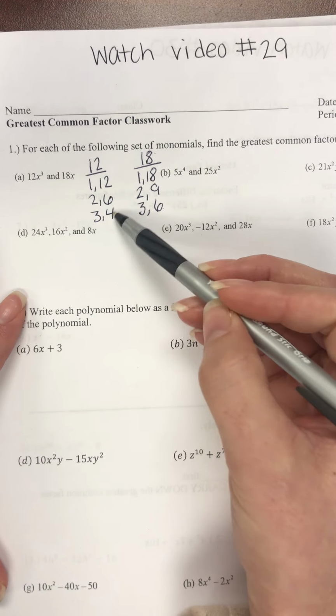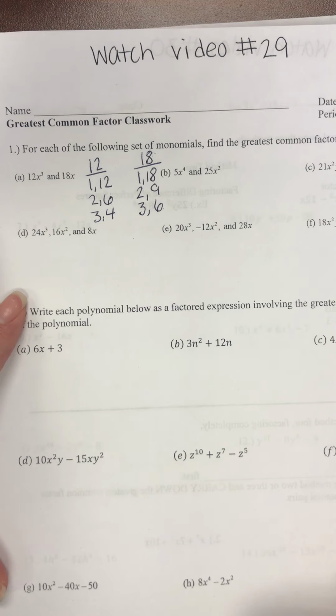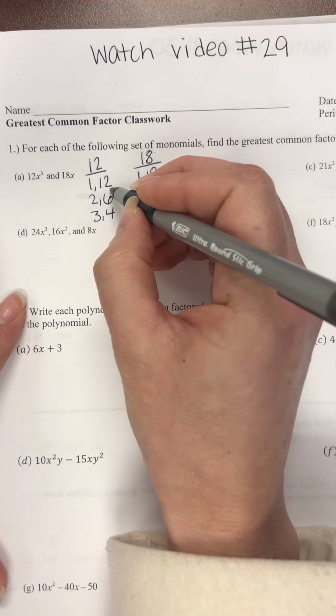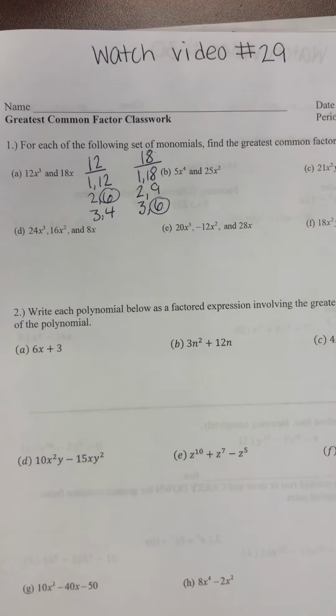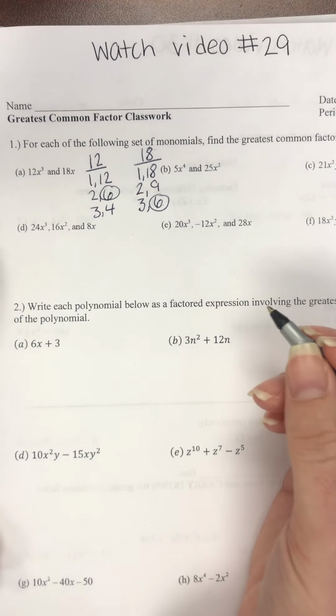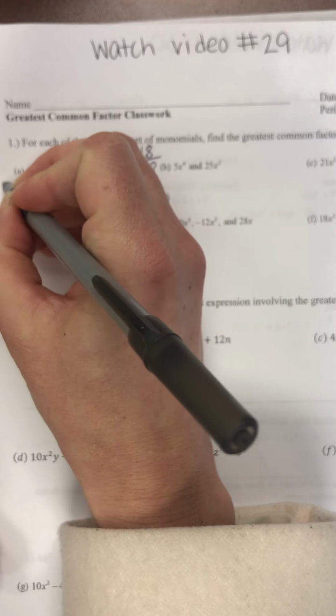So here are my factors of 12 and my factors of 18. I'm looking for the greatest common factor. The highest number these two have in common is 6, so the greatest common factor of my numbers is 6.